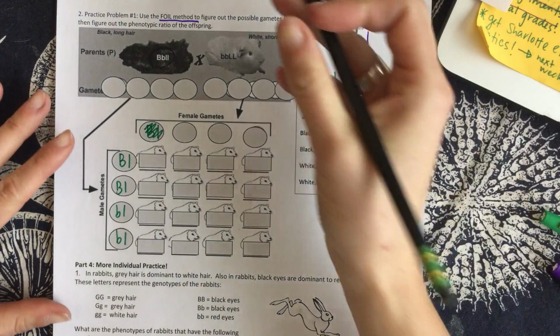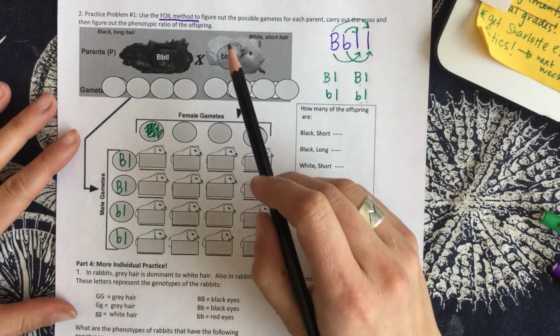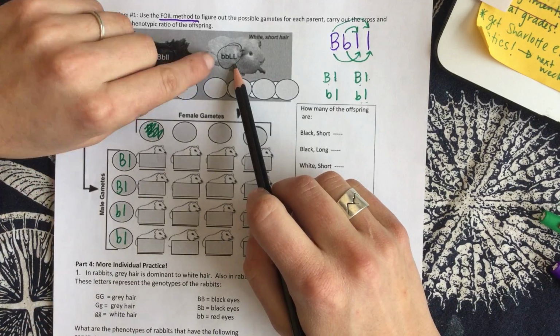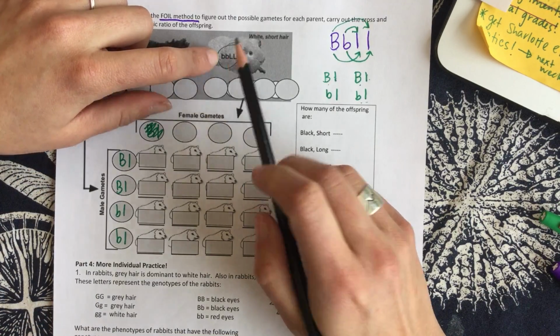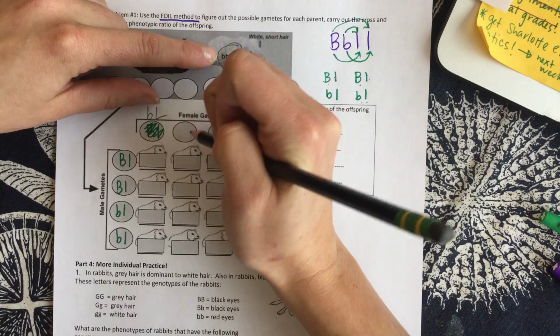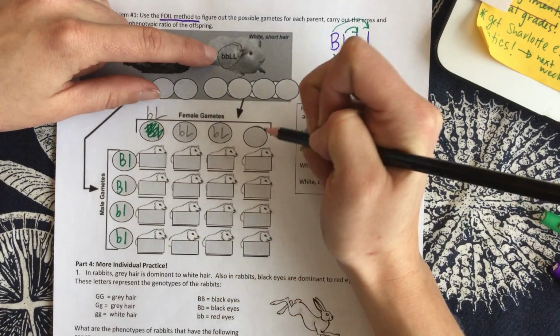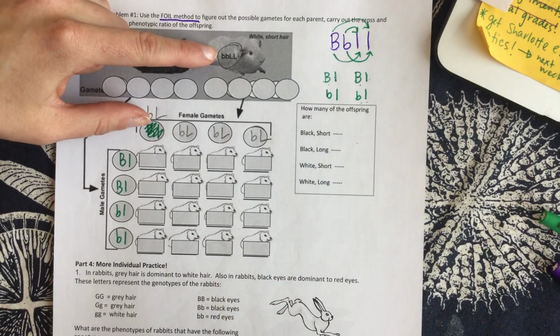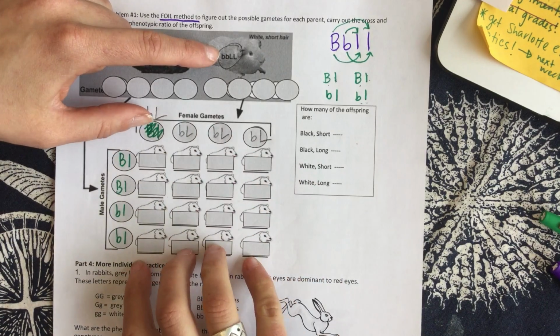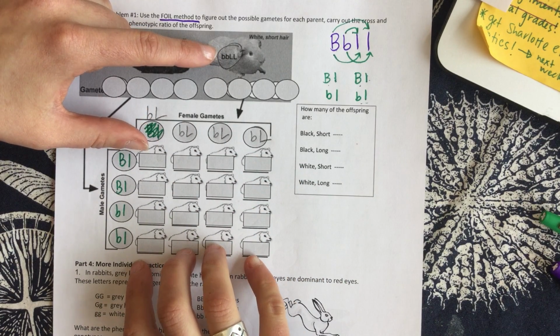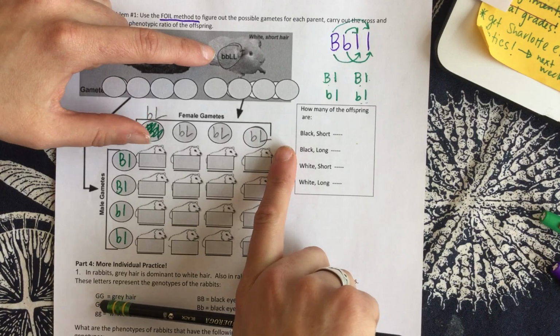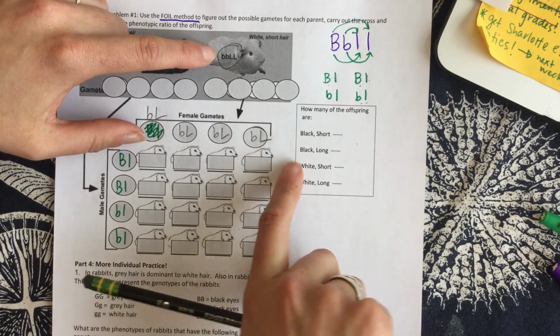Now doing this parent, we could look at it and see there's only little b's. There's only big L's. Therefore, there's only those options. Now this Punnett square will be a little bit easier because these are all the same, which makes our life very, very happy.